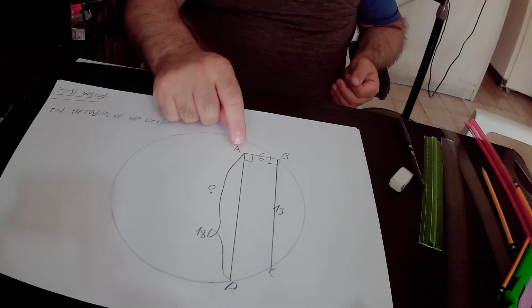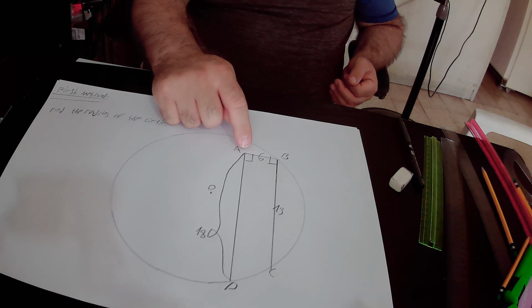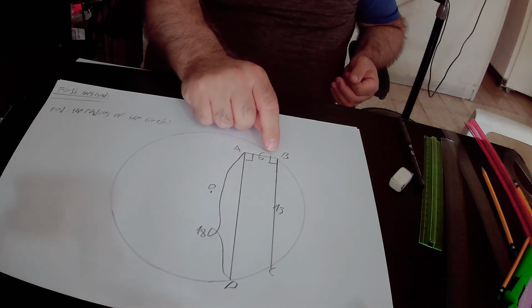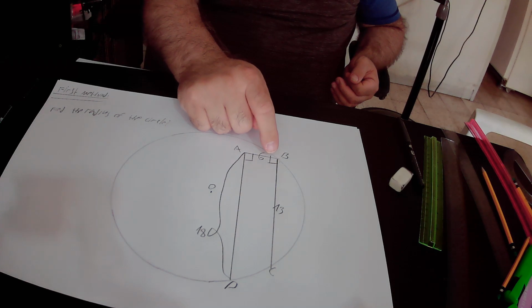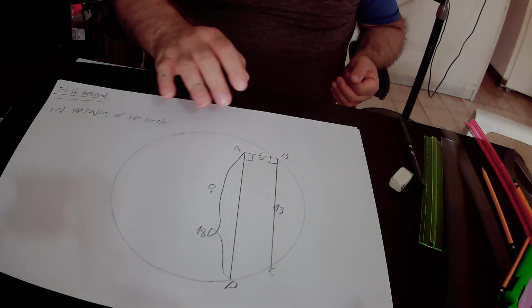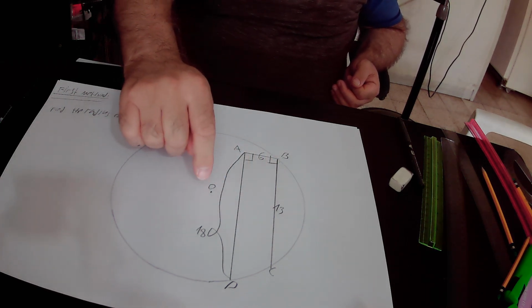Angle DAB, this angle equals 90 degrees, and angle ABC equals 90 degrees also. Our mission is to find out the radius of this circle.